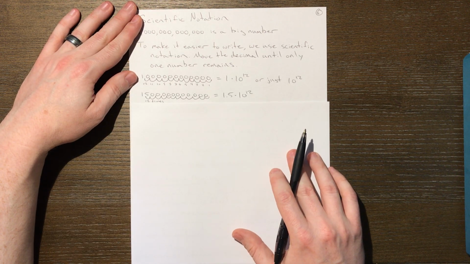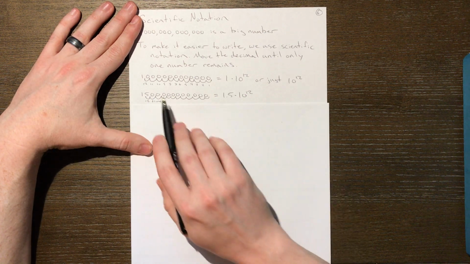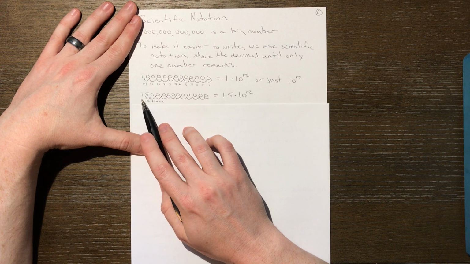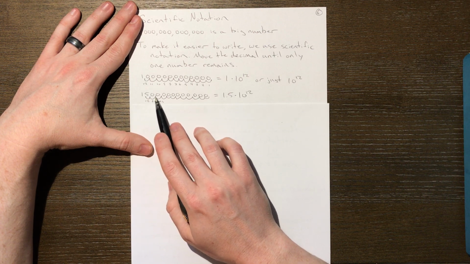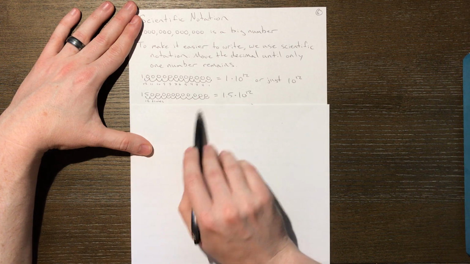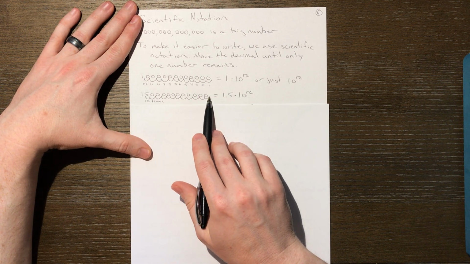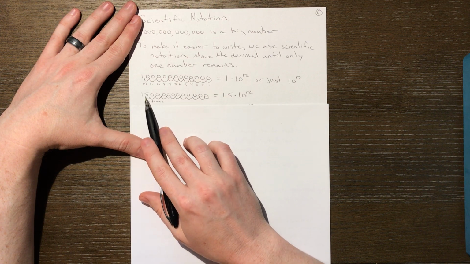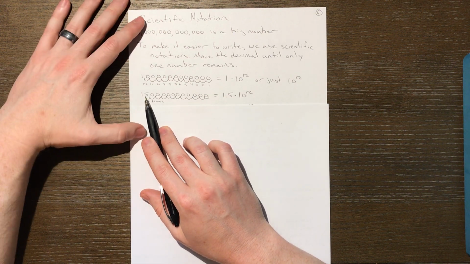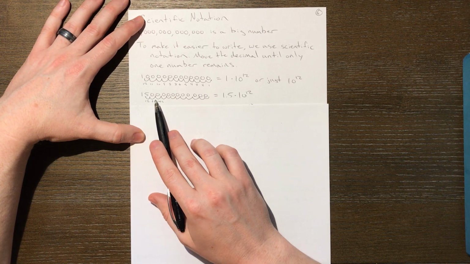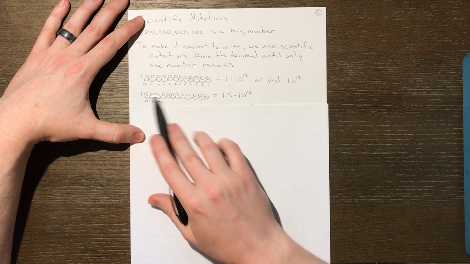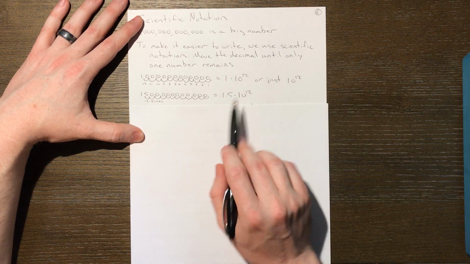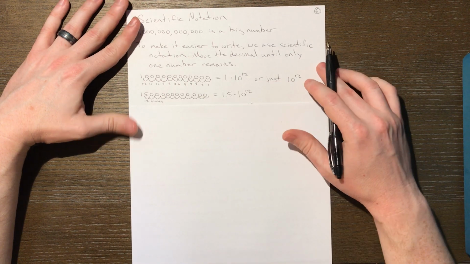But let's look at a slightly different case where we need to keep that number. What if it's 1.5 trillion? 1 trillion 500 billion. Very similar. We start off with our decimal place here. We move it over and over and over and over and over. We can count it 12 times until we get to only one number left over there. That gives us our 10 to the 12, and what I'm left with is 1.5. 1.5 times 10 to the 12. So much easier to write than all those zeros.